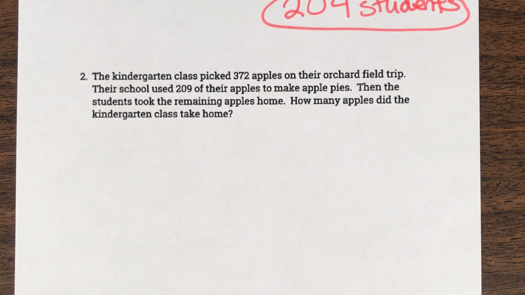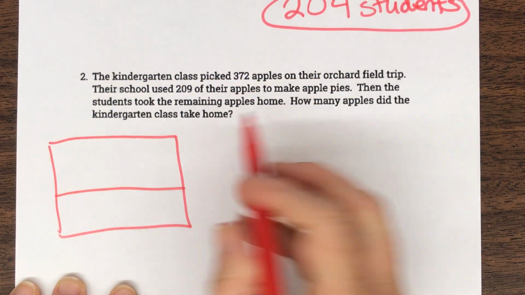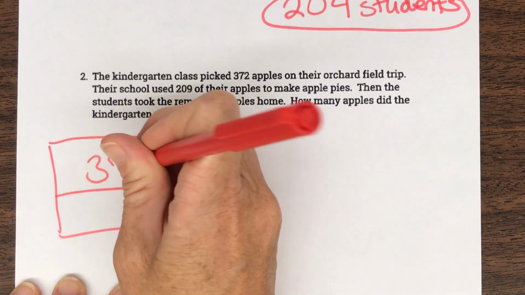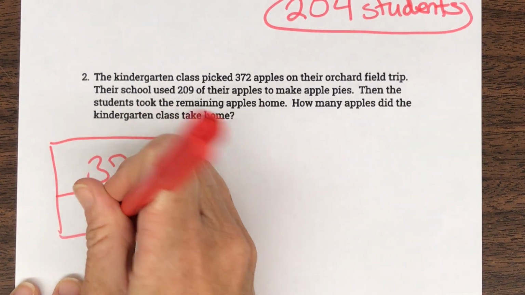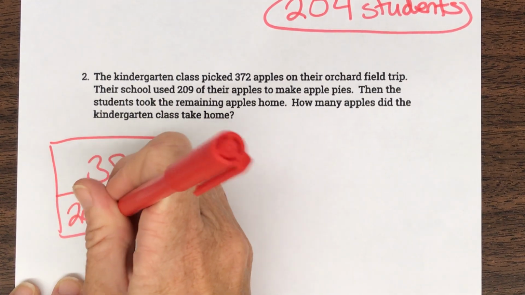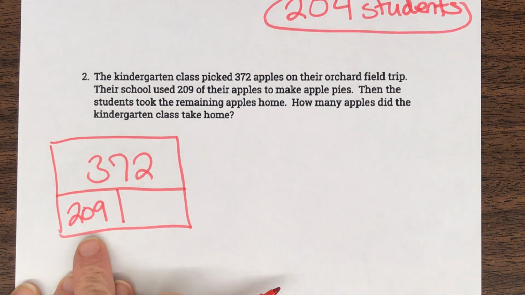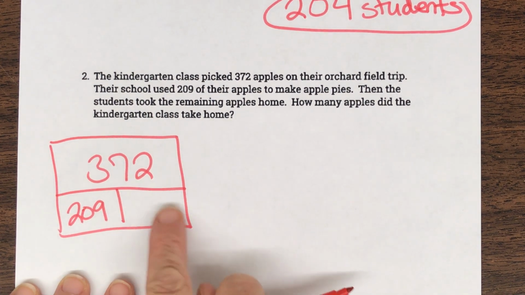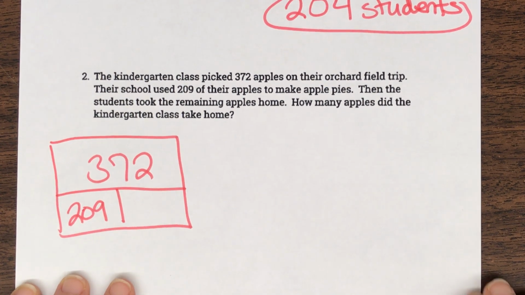Okay, so again, what do I know? I know there's 372 apples were picked. That's the whole. And I know 209, a part of the apples, were used to make pies. And then the other part that they don't tell me were sent home. They want to know how many this is.